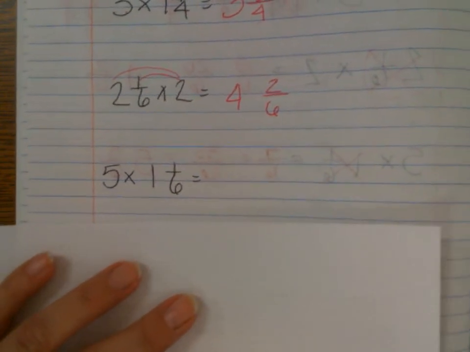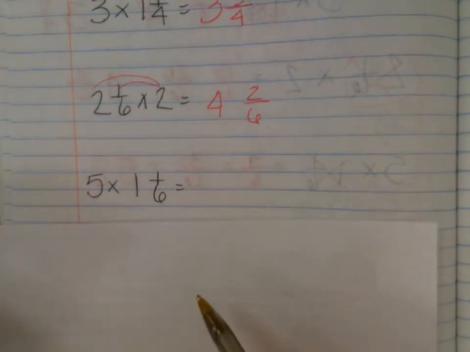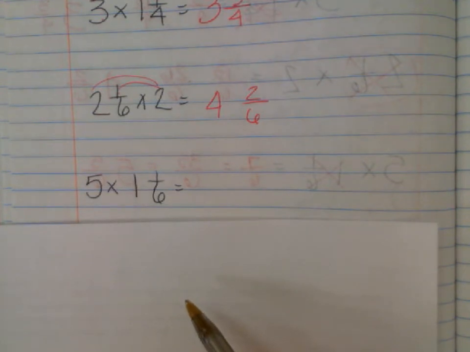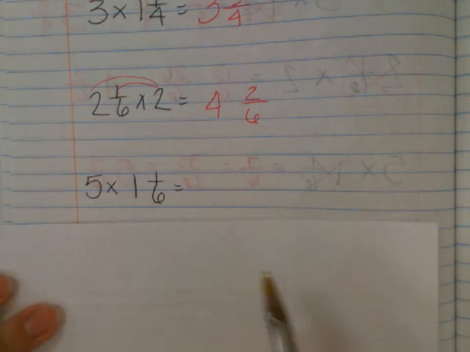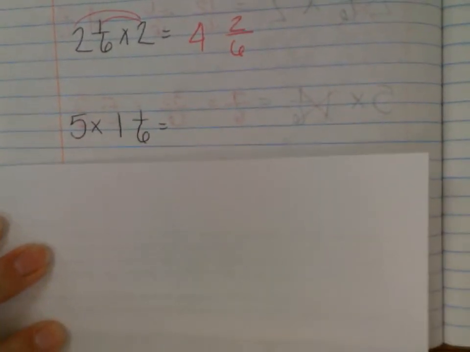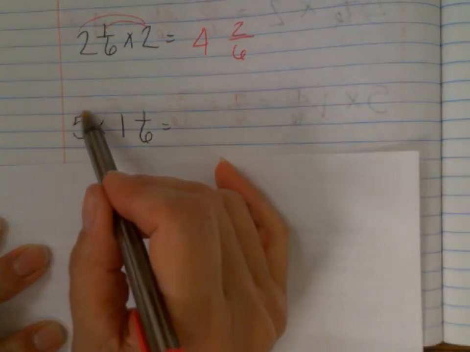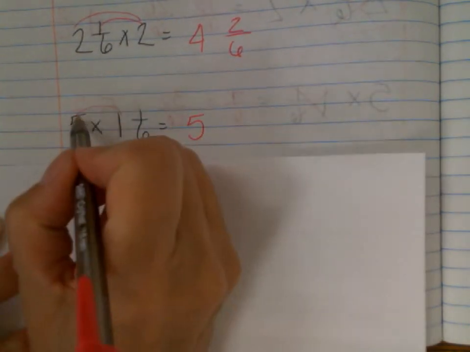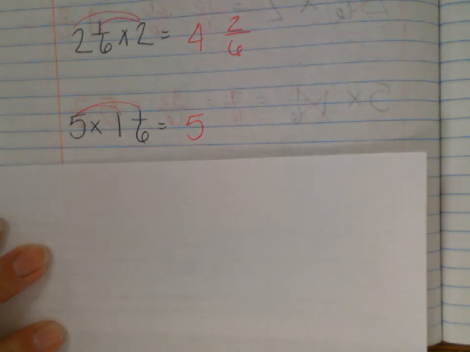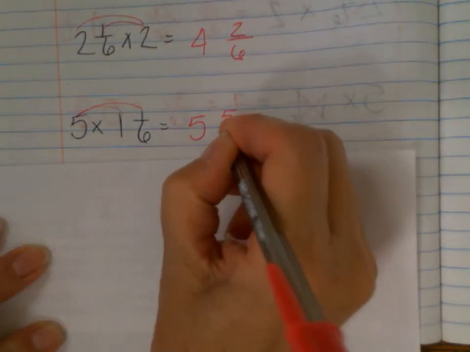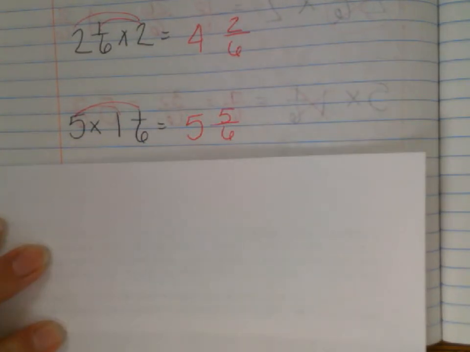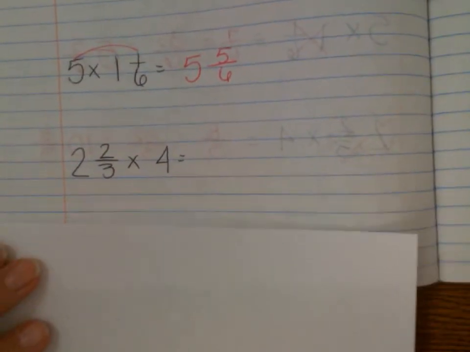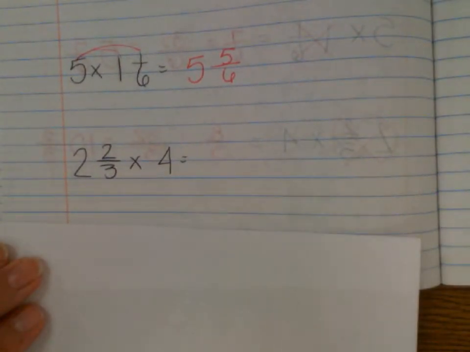Alrighty, since this requires a lot less steps, let me see if you guys can do this one on your own. 5 times 1 and 1/6. Alrighty, so we're going to multiply the whole numbers. 5 times 1 is 5. And then we're going to multiply the whole number and the fraction. 5 times 1/6 is 5/6. And our last practice question, 2 2/3 times 4. Go ahead and try this one.